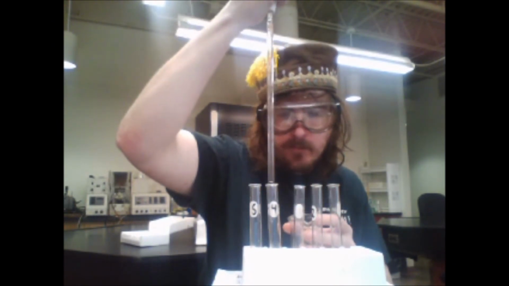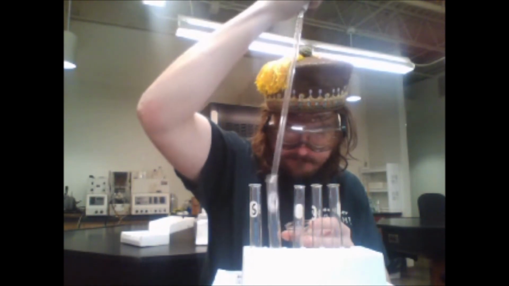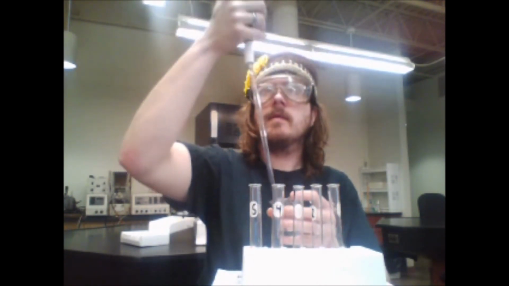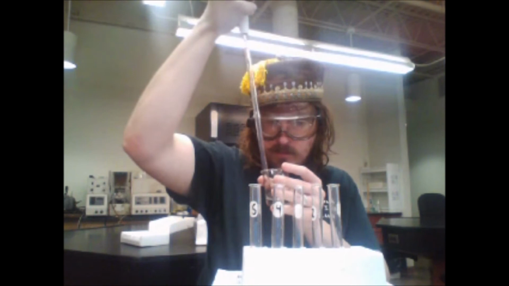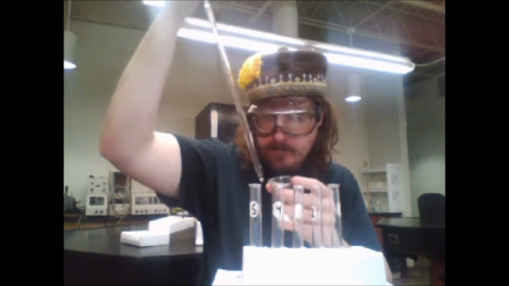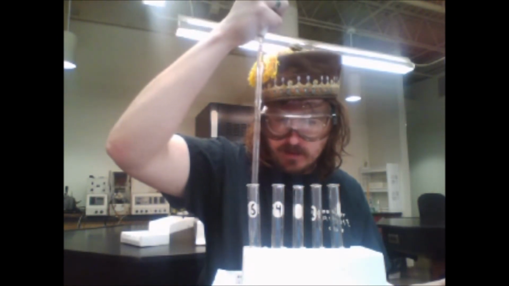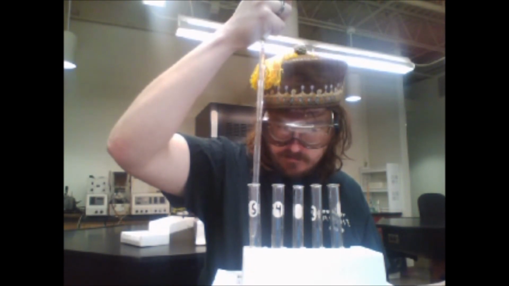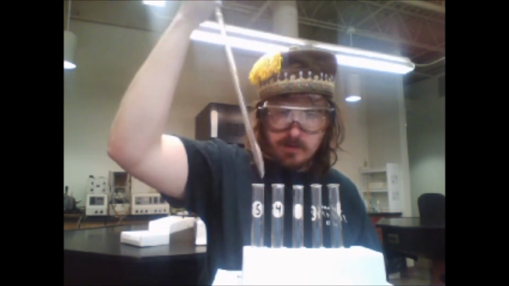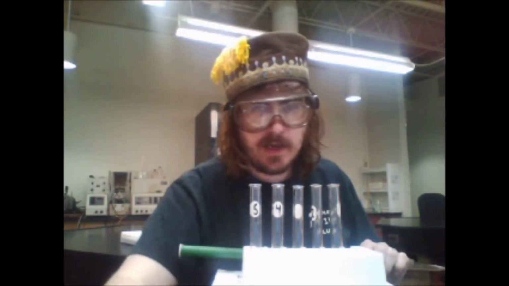Five mL to the fourth one. Five mL to the fifth one. Now 5 mL of iron added to each and every test tube.